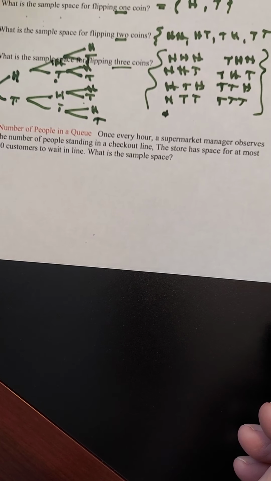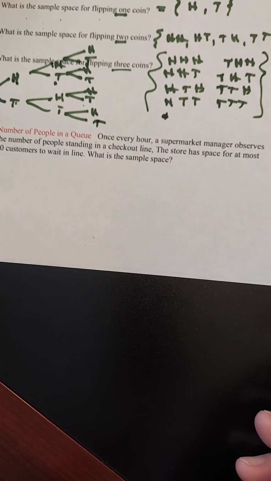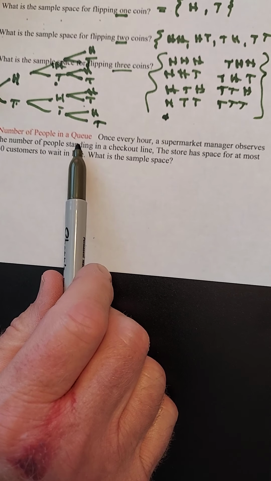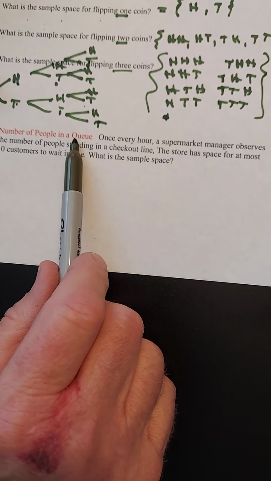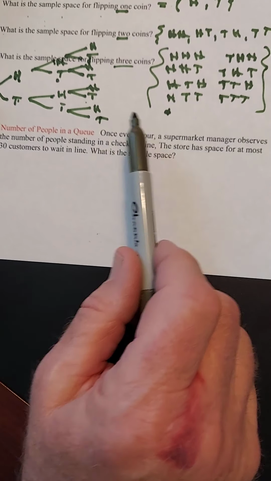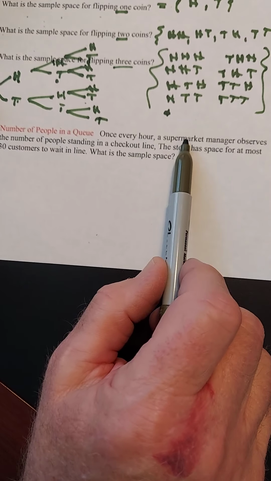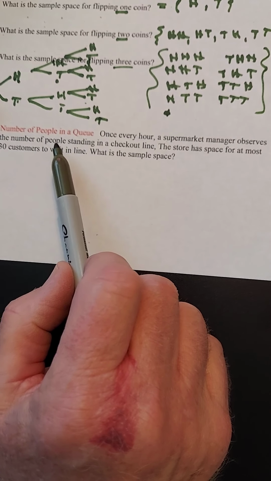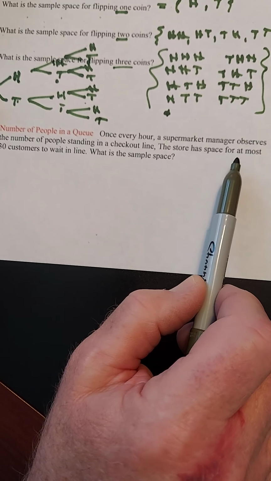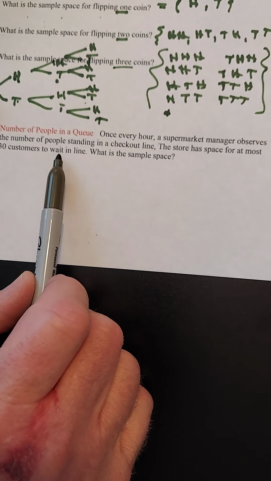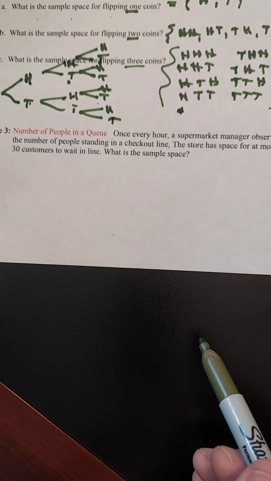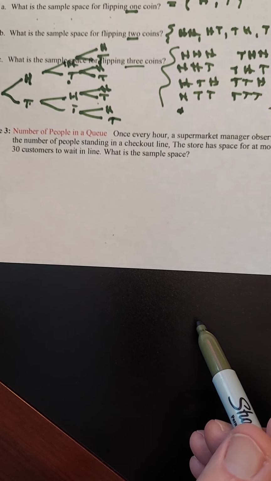Okay, here's a real life problem. I hesitate on putting it in, but perhaps you should look at it. It says number of people in a queue. I'm not sure what that means. That's a weird word for me, but when you read the problem, it looks easy. It said once every hour, a supermarket manager observes the number of people standing in a checkout line. The store has space for at most 30 customers in the line. What's the sample space? So what you're saying, that manager's going to look out and he's going to count. So what are the different numbers he could put down?